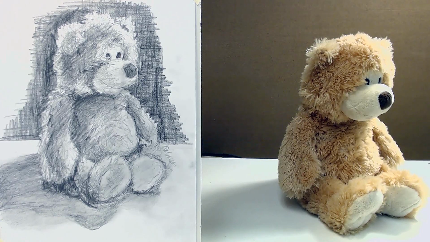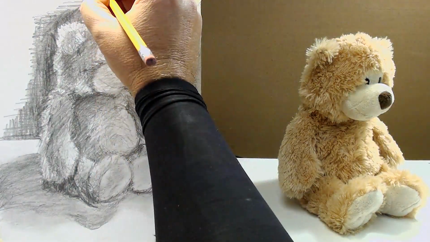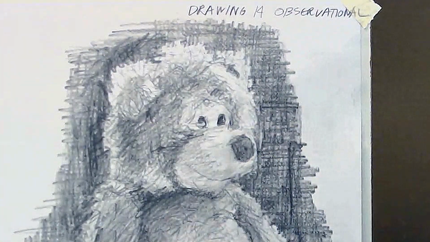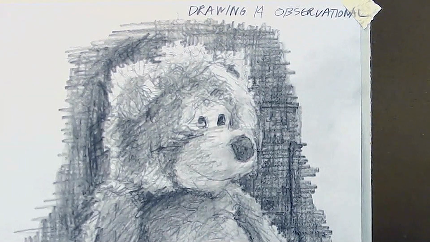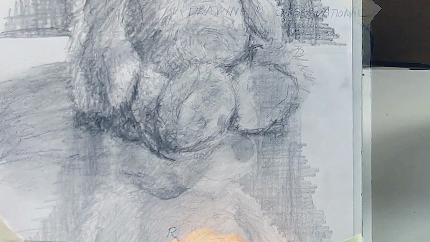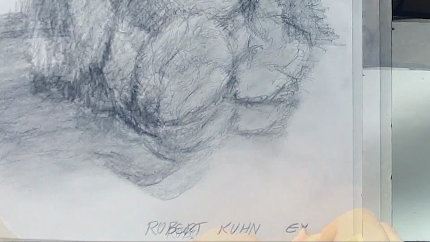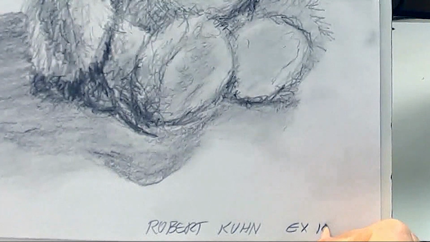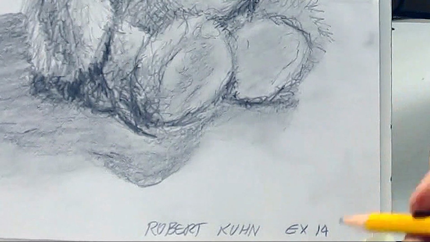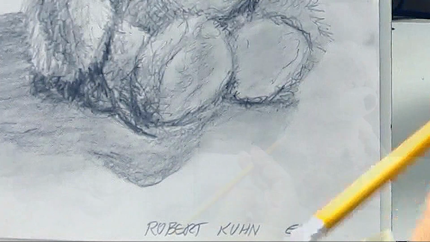And so that would be drawing number 14. So I'm going to label it drawing 14, observational. And who are you? Well, of course, you got to put your name. Even though I've got it drawing number 14, I still want, for the purposes of this, since it is an exercise, I want you to go ahead and put exercise 14.